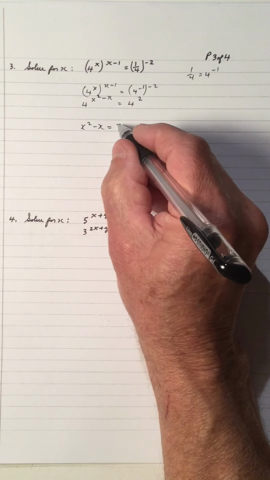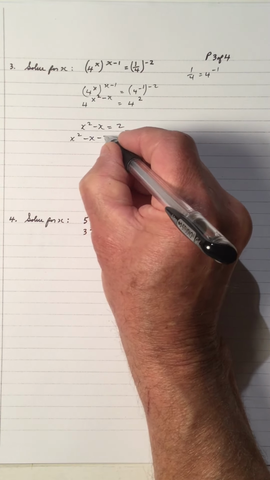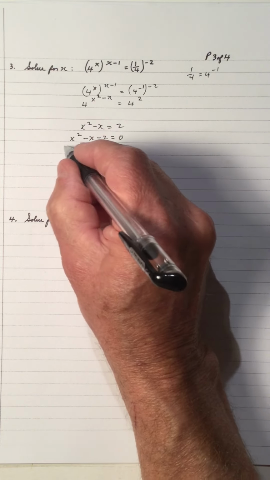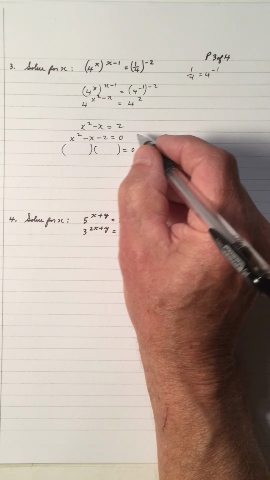Notice now we have a quadratic. When we have a quadratic, we make it equal to 0. So we move the 2 over to the left and make it negative. Let's see if this quadratic is factorable. If it's not factorable, we use the quadratic formula.